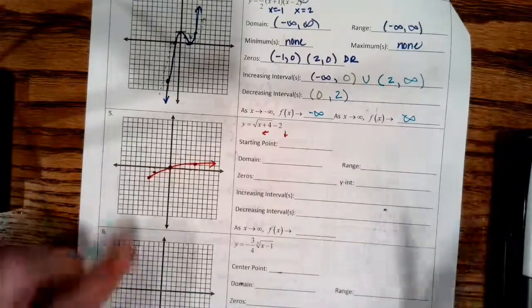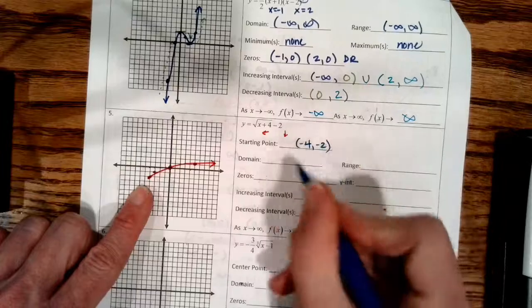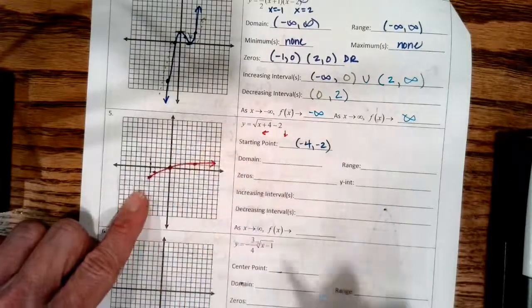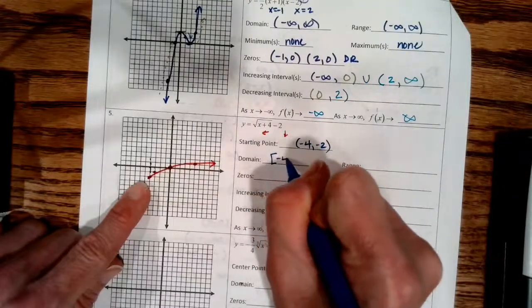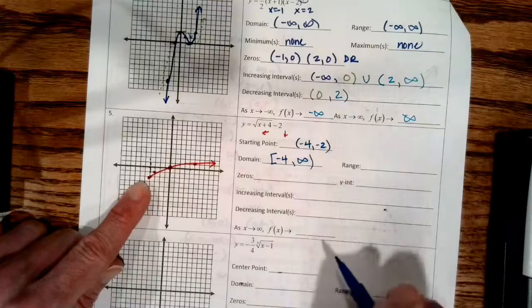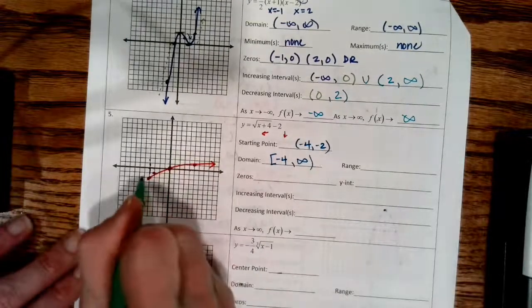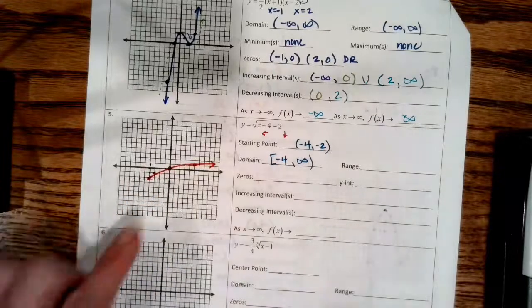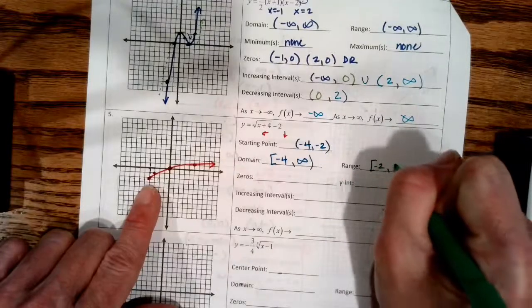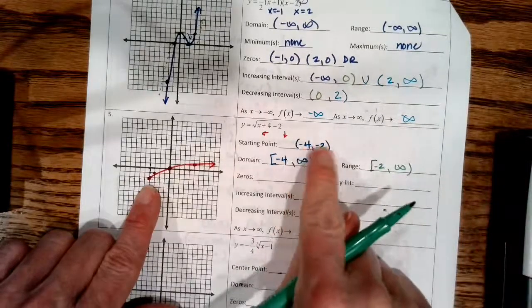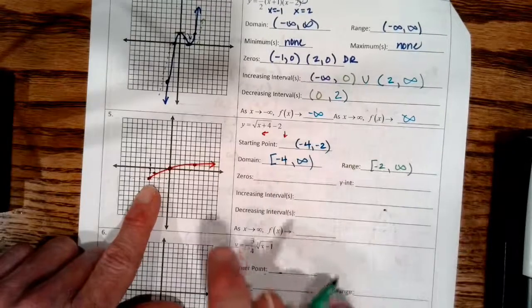That gives me a really good picture of where my graph is headed. So my starting point is going to be back 4 and down 2. My domain is going to start at that point. So it's going to include -4 all the way up to infinity. And my range is going to be a conversation about this point because it's never going to go below there. So this is an important -2 up to infinity. So the starting point of your square root graph gives you these two important values.